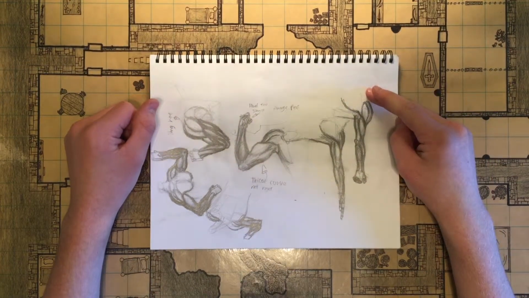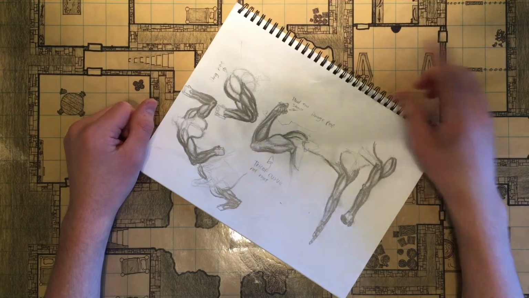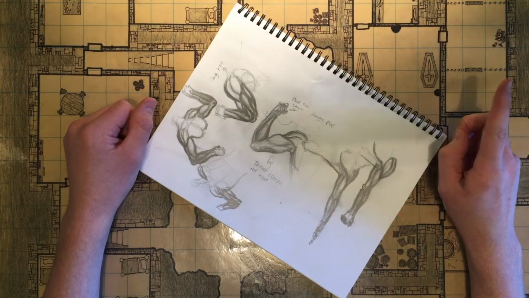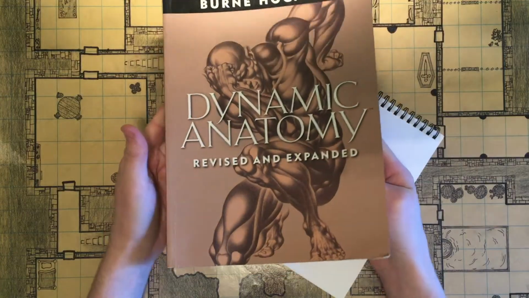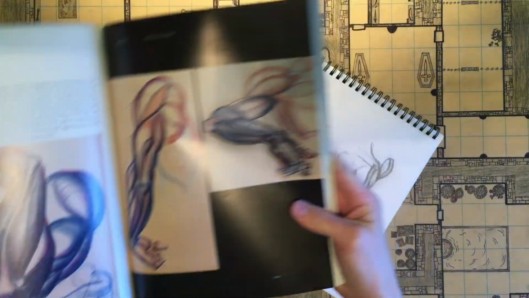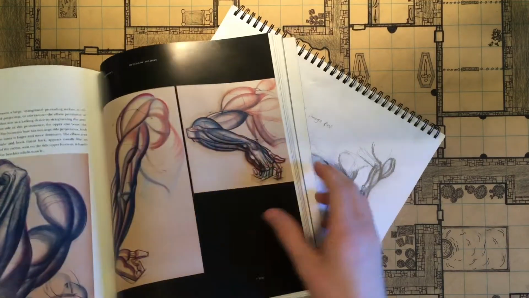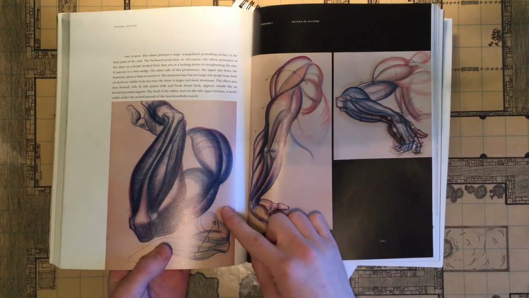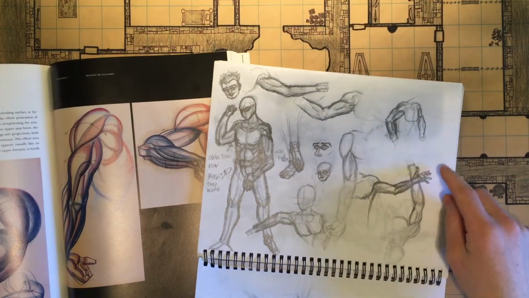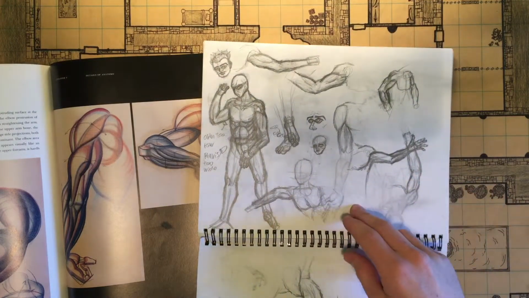This is week 5, I believe, the ARMS topic results. So I used the Dynamic Anatomy book for this, and it helped so much. Especially this book, it's so good just for the reference photos. This is when I sort of started the topic.